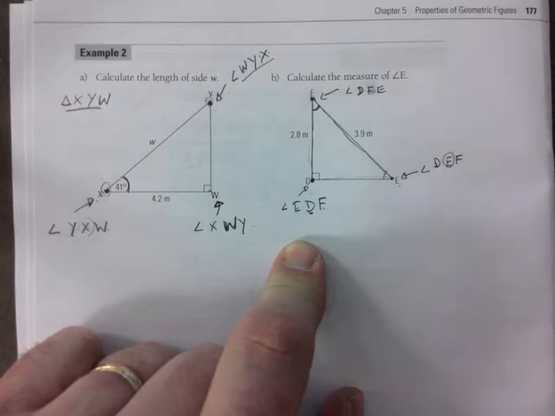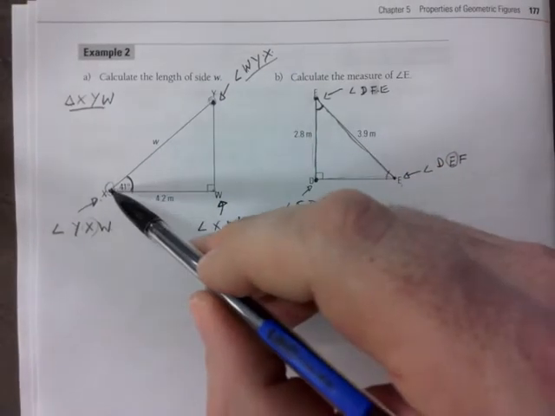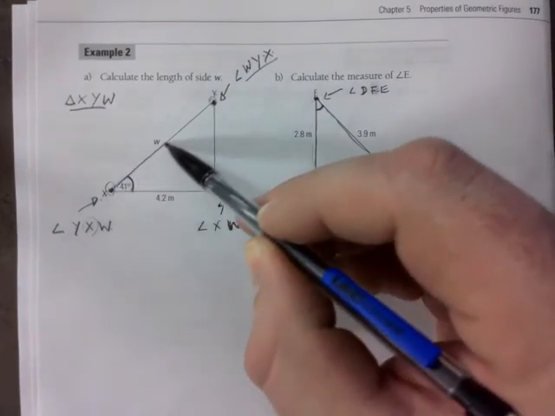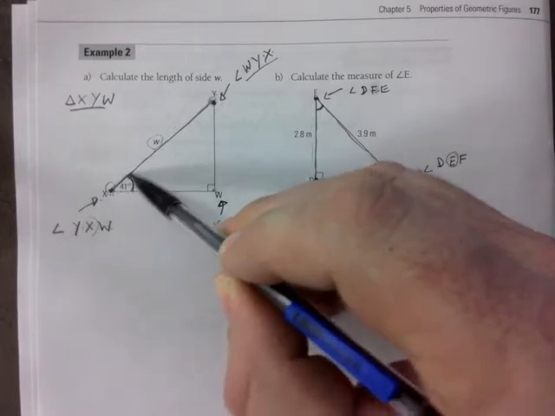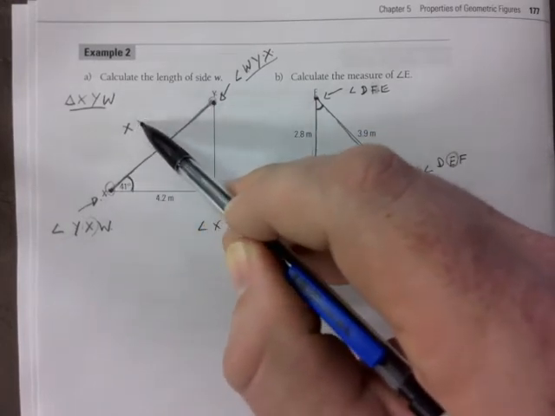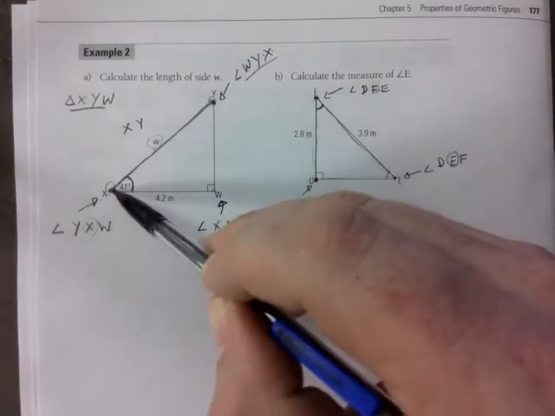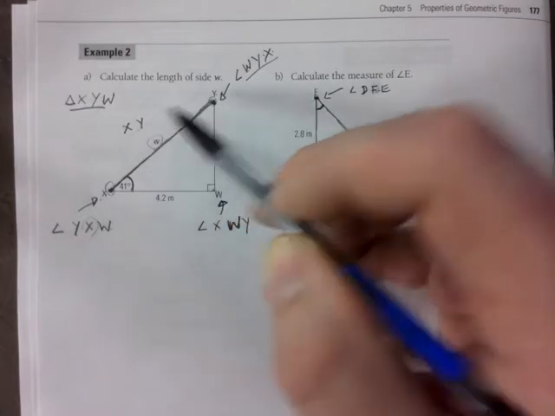Okay. All right, next. If I wanted to refer to side length, if I wanted to talk about side W here, we call it W. There's another way of referring to this side length, and it is called like XY. If you want to talk about this specific stretch, we call that XY.